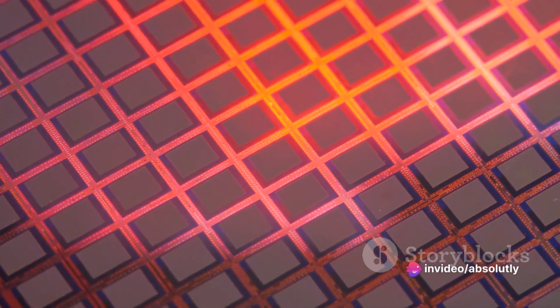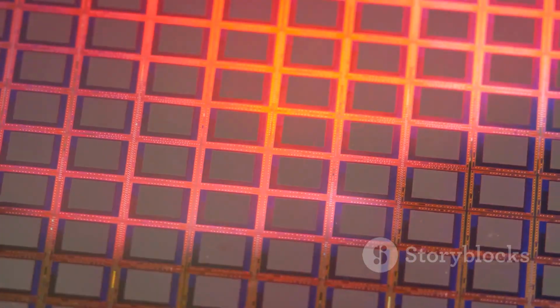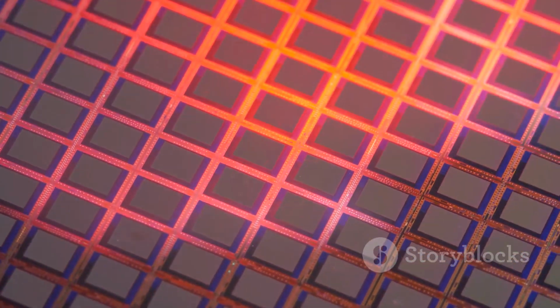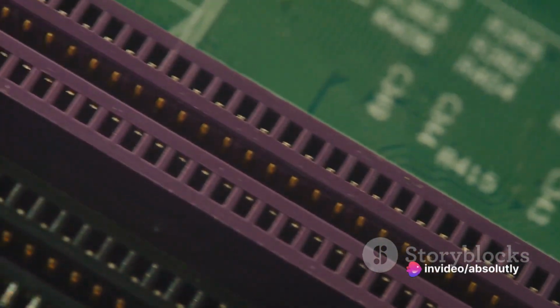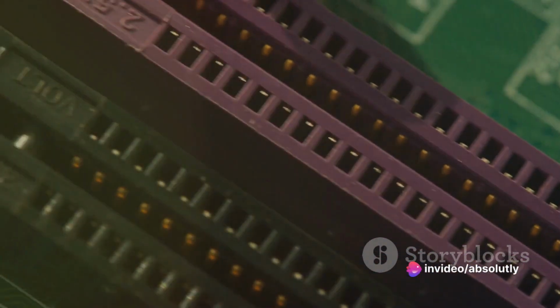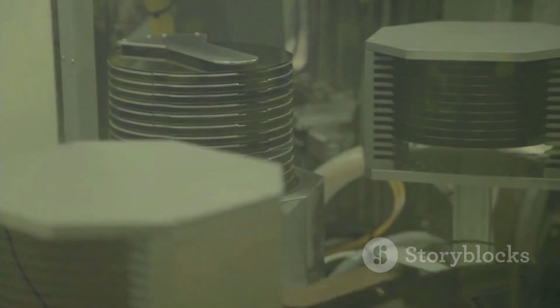These impurities can make the semiconductor more positively charged, which we call p-type, or more negatively charged, which we call n-type. But why does this matter? Well, by knowing how to manipulate semiconductors, we can create all sorts of incredible technology. From computer processors to solar panels, the applications of semiconductors are practically endless.